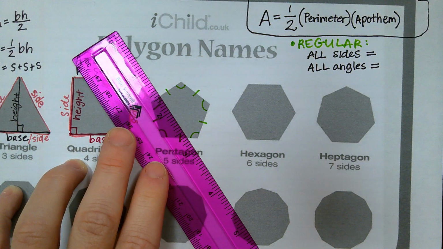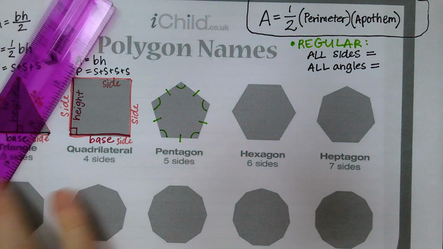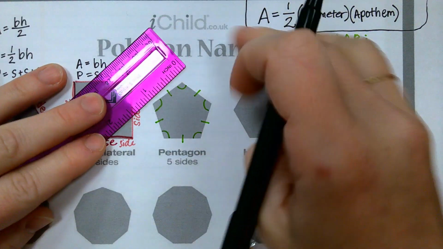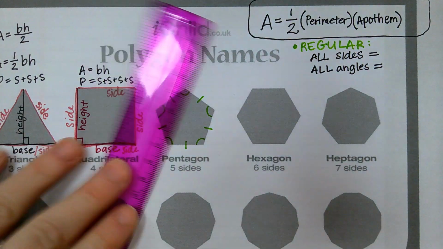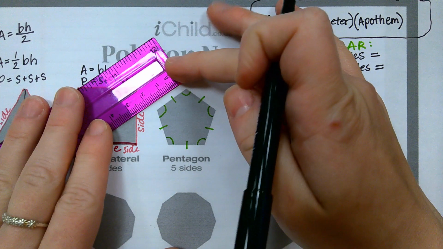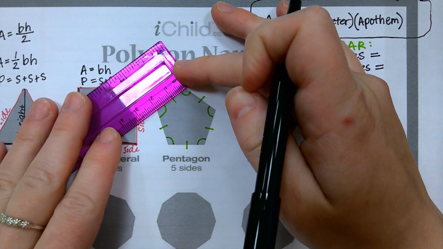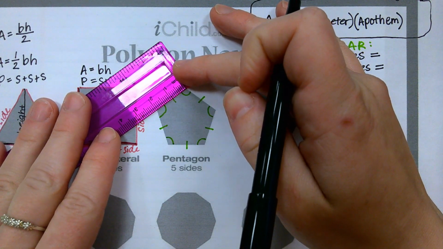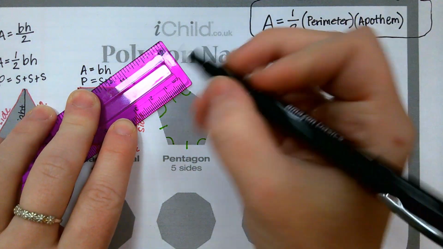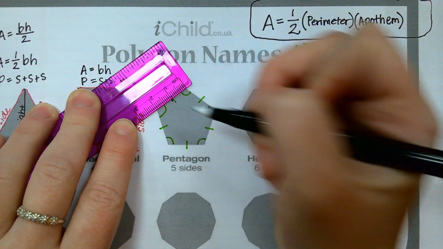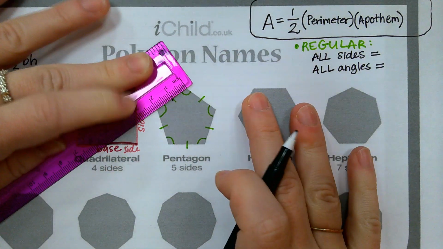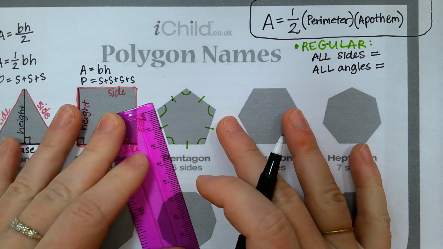I'm not asking you to make it perfect, but I'm going to use my ruler first and see how long these sides are. Maybe I can get a good middle. Oh yes, they're all almost exactly 2 centimeters. So I'm going to make a little middle marking at 1 centimeter on each of my sides.